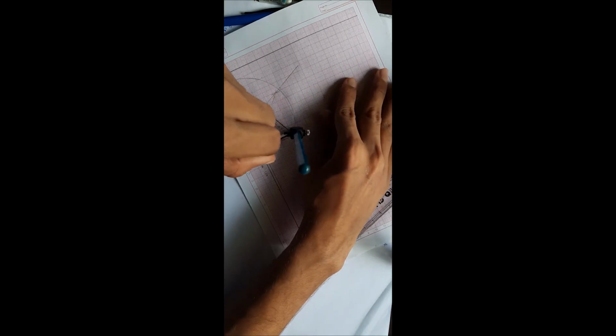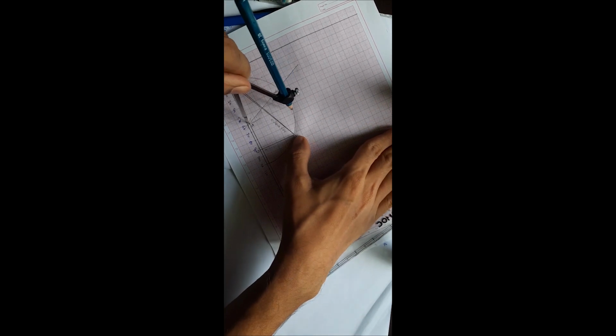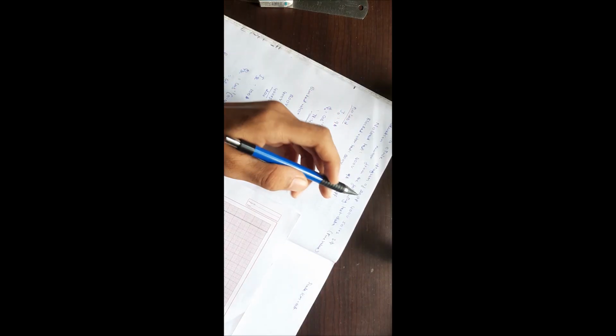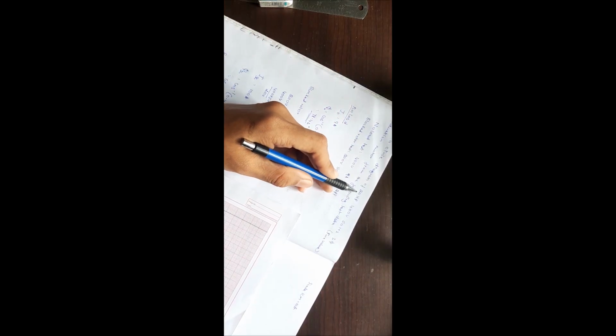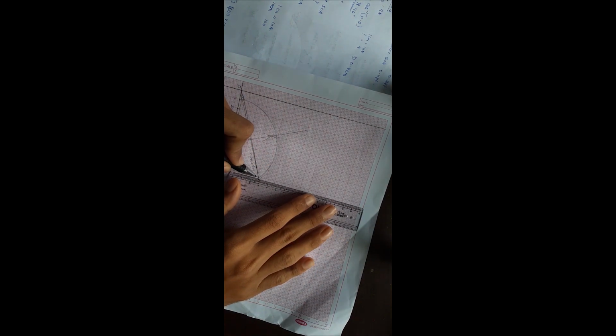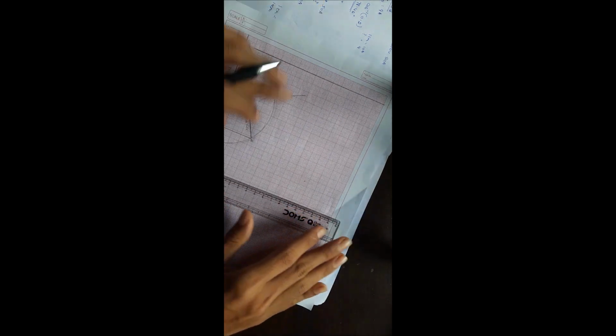So this circle passes through the point A. In this question they have given that the motor rating is 20 HP, which means the power output is 20 HP. So we have to draw a line from A, parallel to our y axis, on the above. So that will be our A dash.